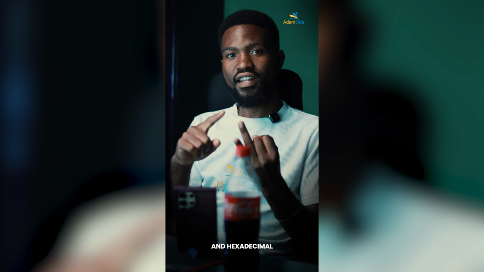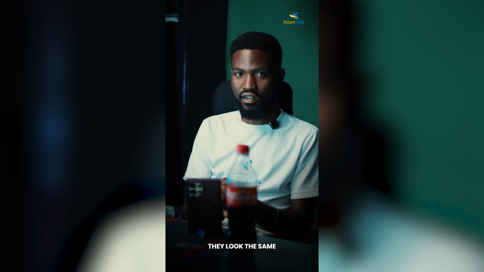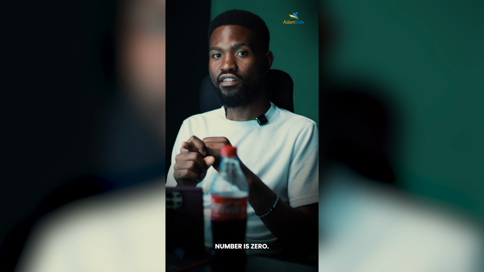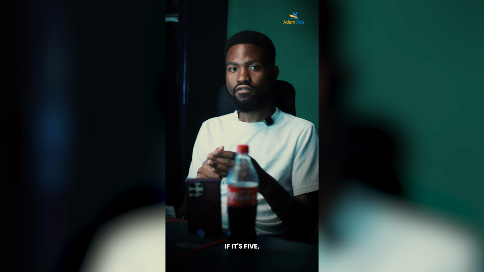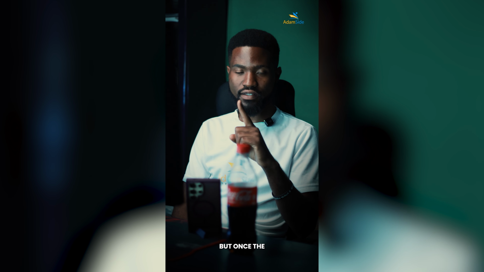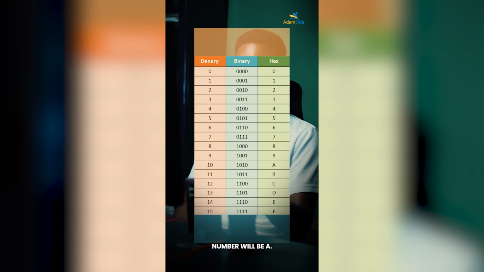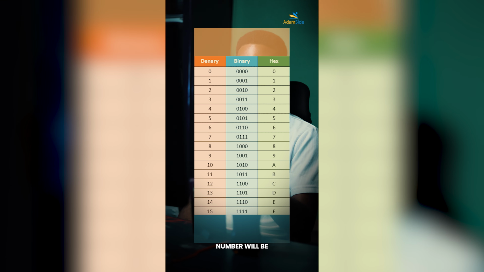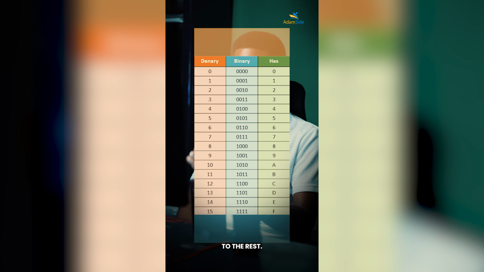Denary numbers and hexadecimal numbers from 0 to 9 look the same. If the denary number is 0, the hexadecimal number is 0. If it's 1, hex is 1. If it's 5, hex is 5. But once the denary number becomes 10, the hexadecimal number will be A. If it is 11, then the hexadecimal number will be letter B. 12 will be letter C, all the way to the rest.